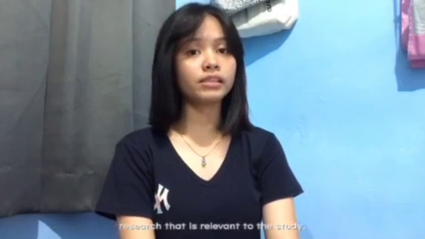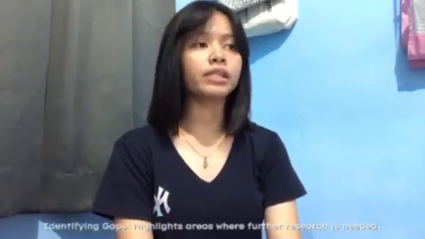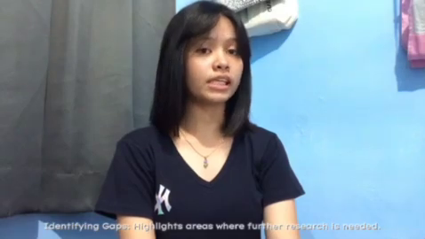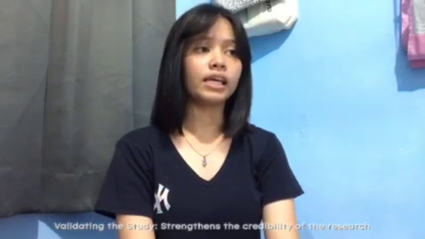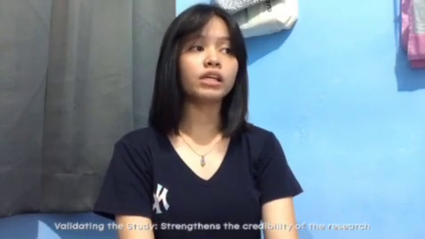The review of related literature and studies examines past research that is relevant to the topic. It serves several important purposes. Establishing context: provide background information to support the study. Identifying gaps: highlight areas where further research is needed. Validating the study: strengthen the credibility of the research by referencing established knowledge.